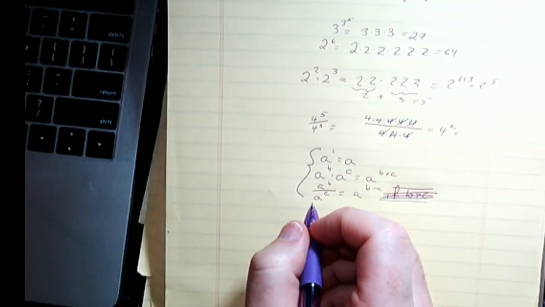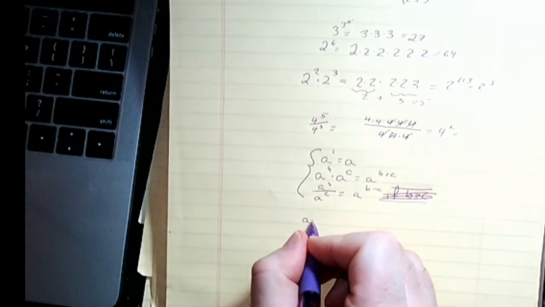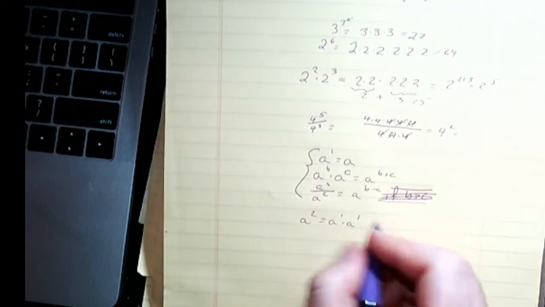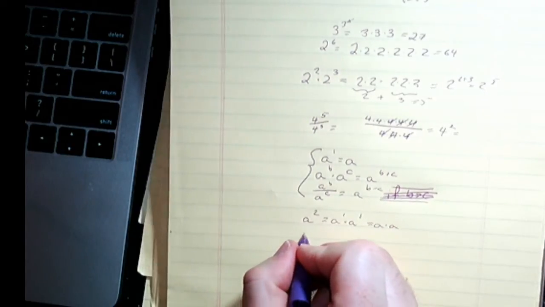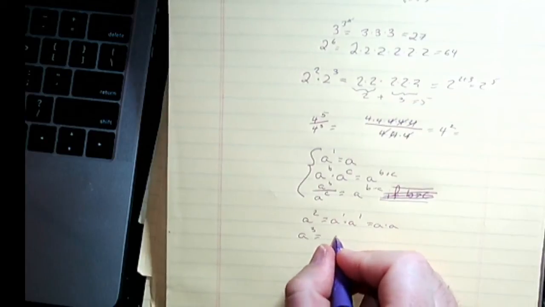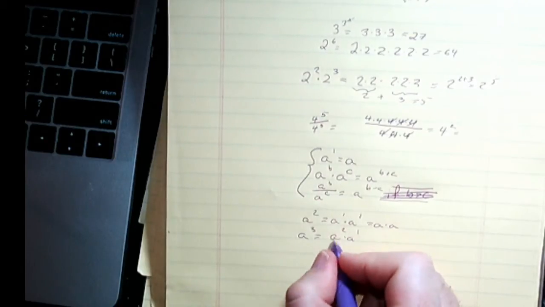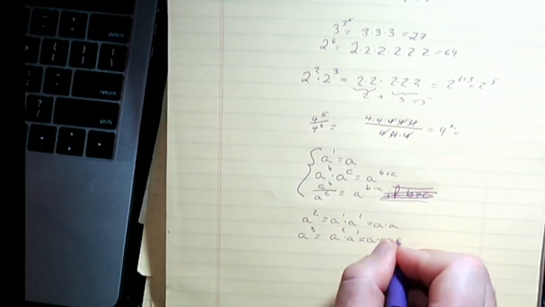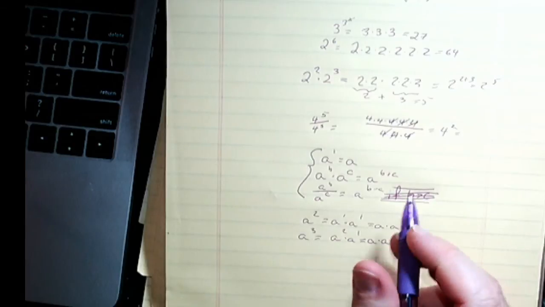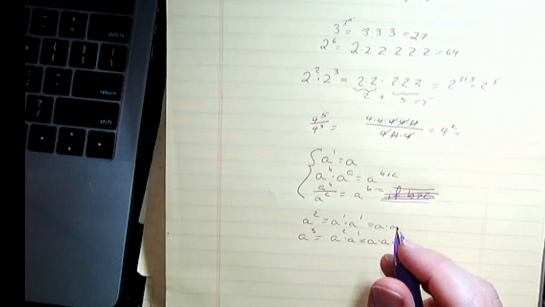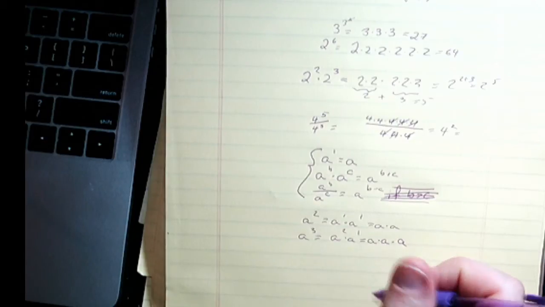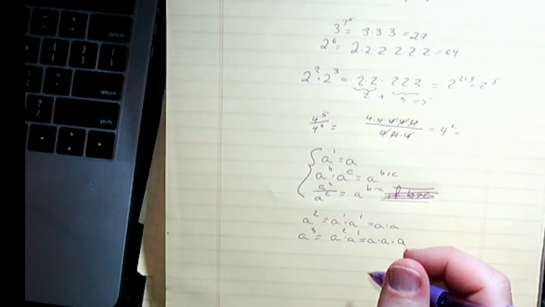It has to be. Because after all, what's a to the second power? Well, it's a to the first power times a to the first power by this rule, which is a times a by the first rule. What's a cubed? It's a squared times a to the first. We already know the first one's a times a. We just proved that. The second one's a again. And you can keep this going as long as you like. Or if you're a little further along in math, you could use mathematical induction to prove that this is really just repeated multiplication as long as that exponent is an integer.